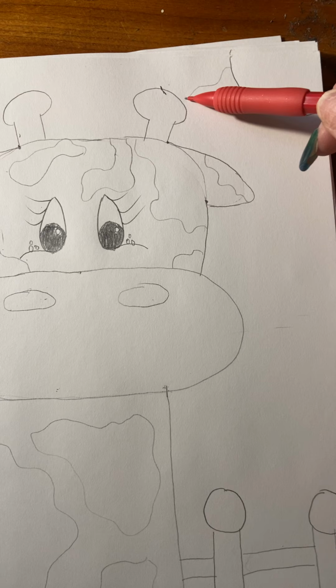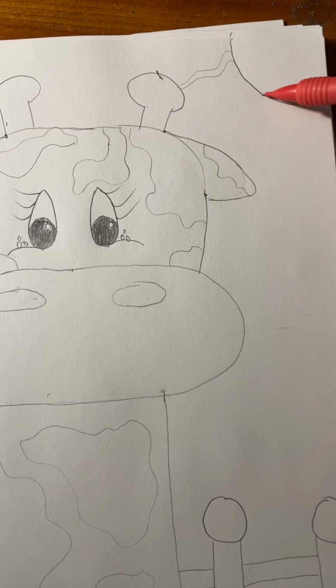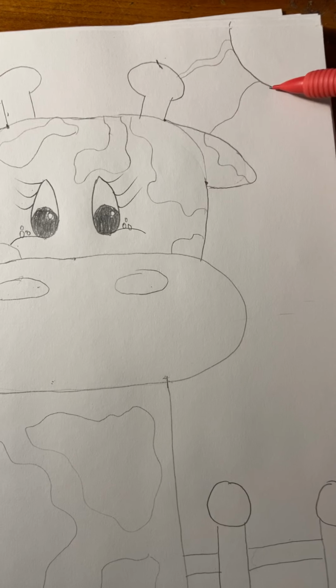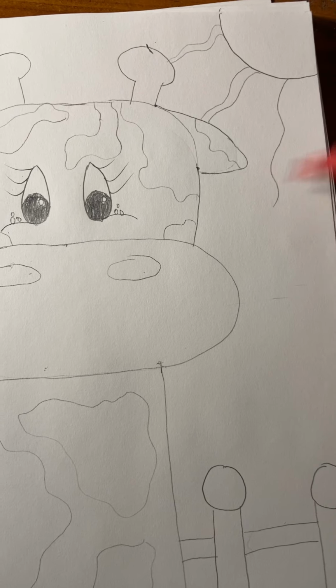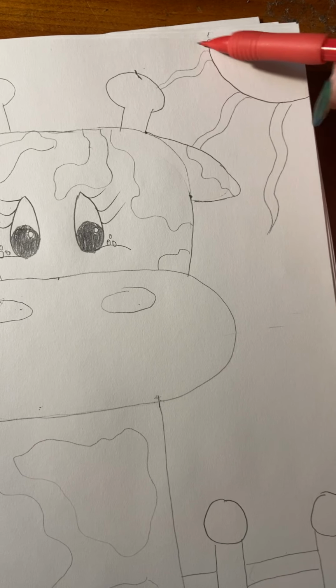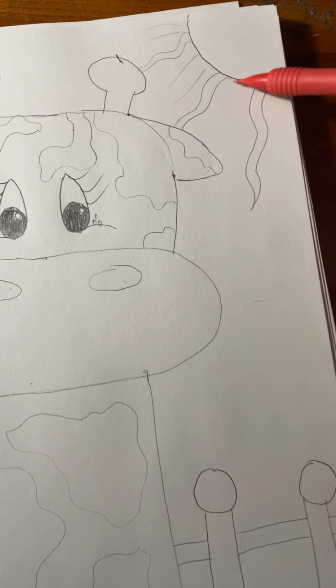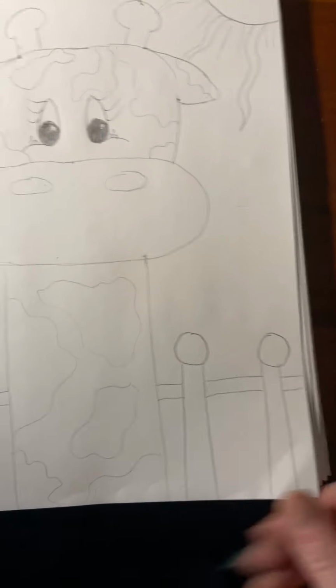Now I might make some rays of the sun like this, but they might look like they're going behind him, right? So I might have it look like that. All right. Whatever you would like to do, okay? However you want to make it look, however you want to color.